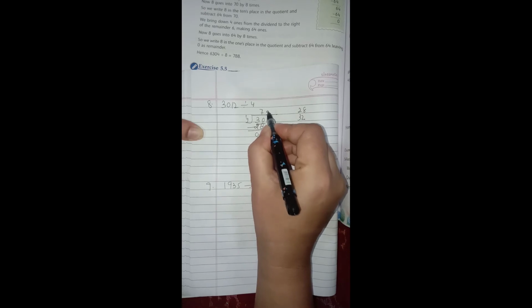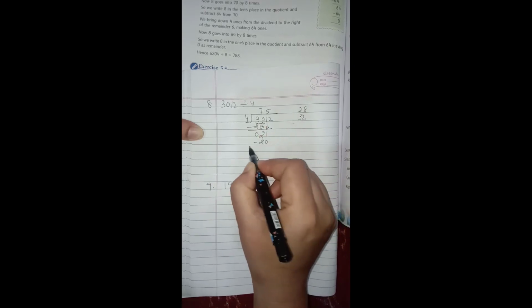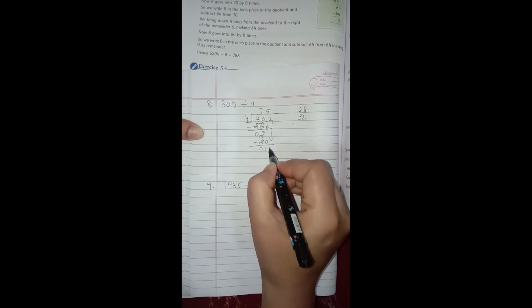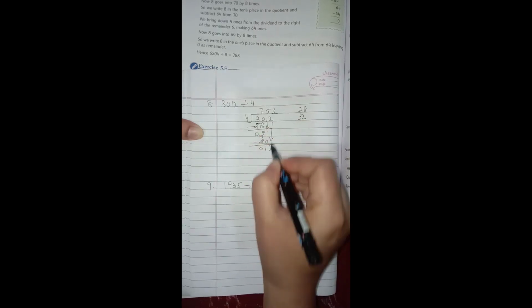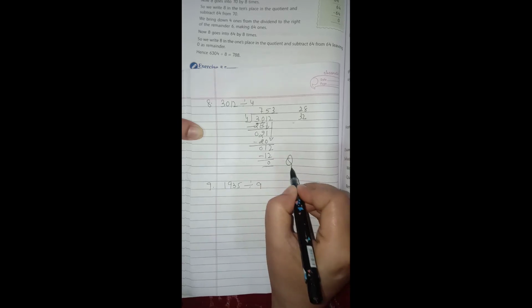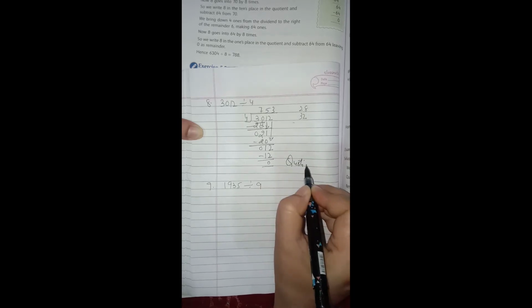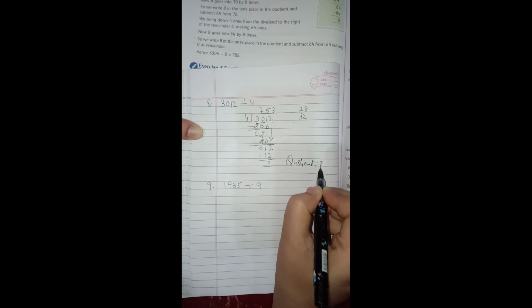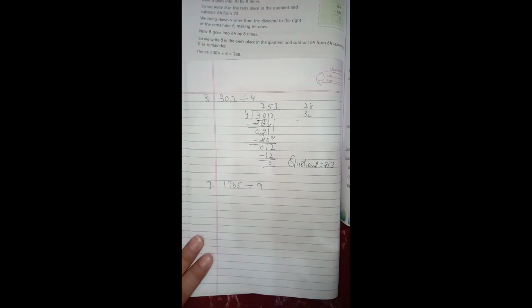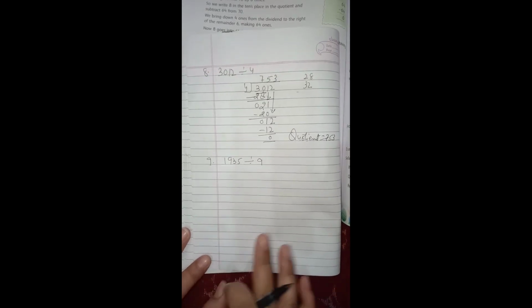Now we know that 4 5s are 20 is nearest to 21. So 21 minus 20, it's 1. So this 2 will come here. Now 4 3s are 12. So 12 minus 12, the answer is 0. Now here quotient is equal to 753. Now let us move on to the next sum.